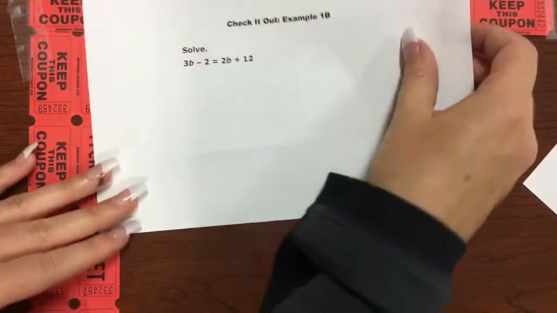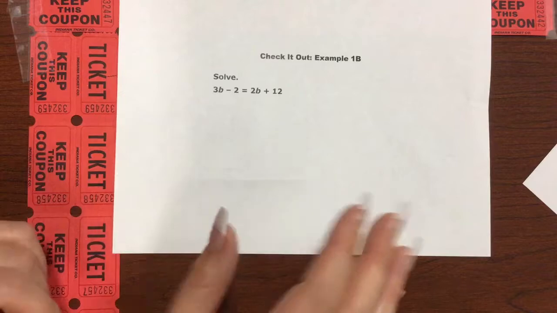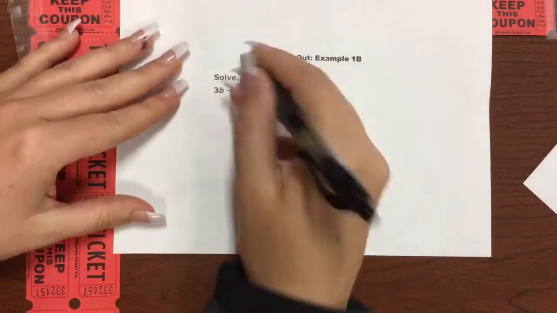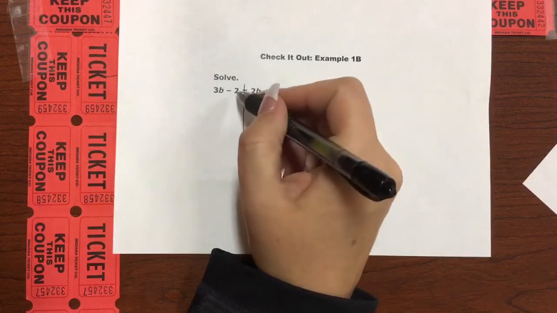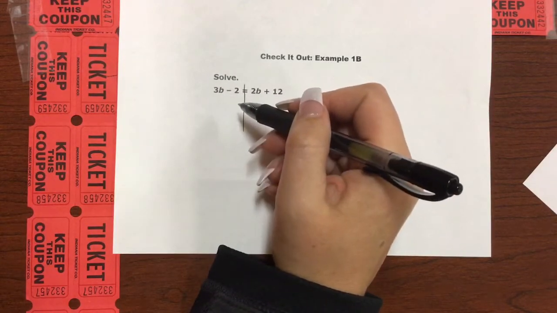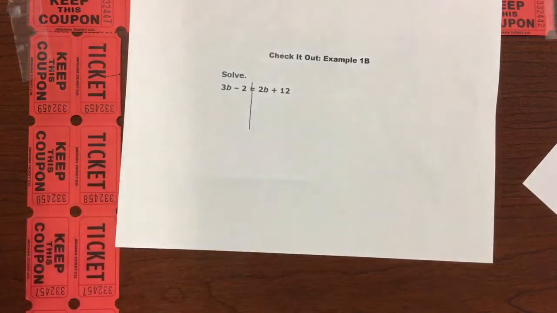So we are to 1b. Here we go. 3b minus 2 equals 2b plus 12. We are going to look to see if we can simplify this side of the equation. And it's simplified. And what about this one? Simplified. So we just need to get the variables on the same side.